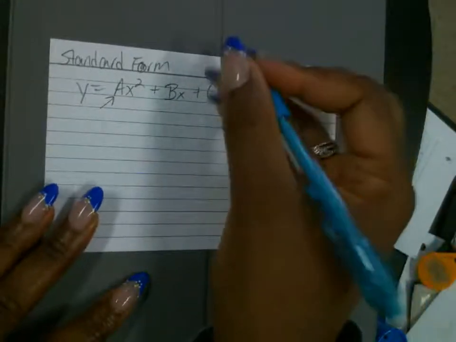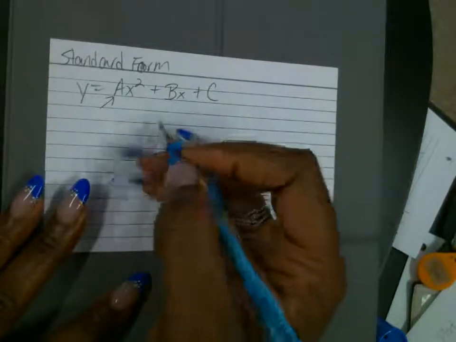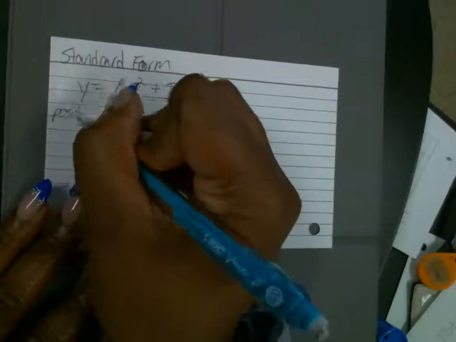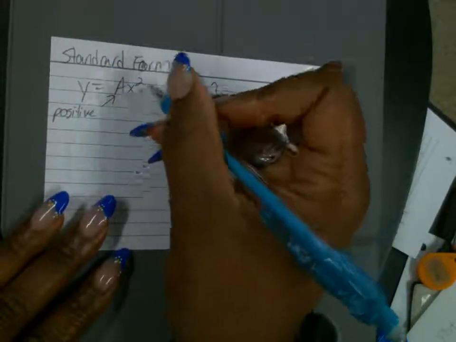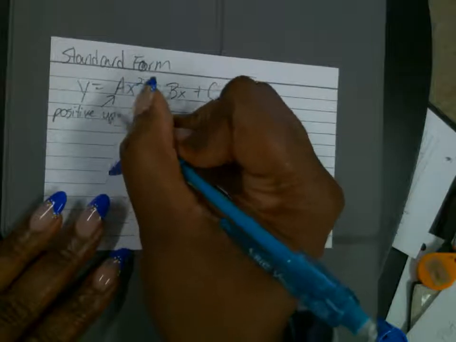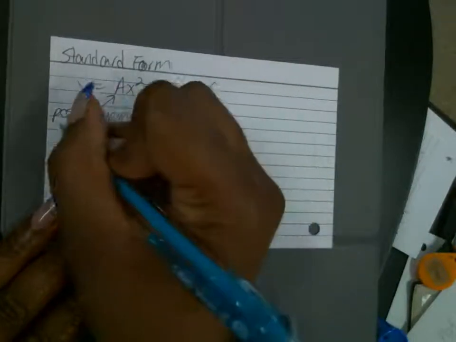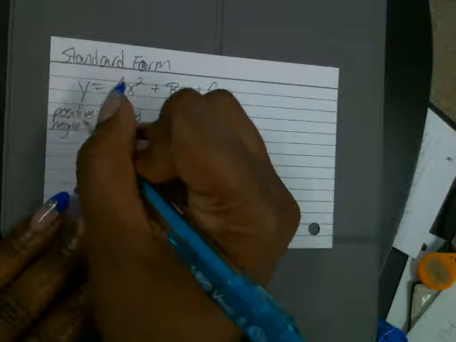Well, it has the x term that's closer to it. Okay, let's look at this. A can tell us if it's positive, then what? Positive, it's upward, right? Negative is what? Downward.